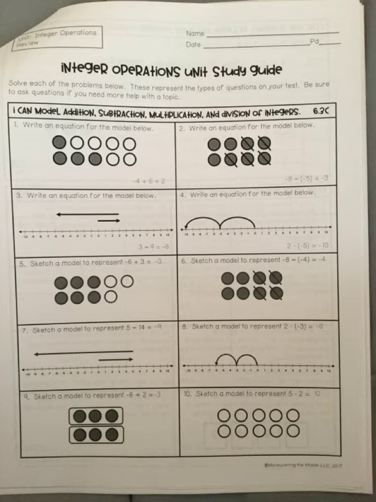Okay, so I can model addition, subtraction, multiplication, and division of integers. So what we're looking at is, remember the red for your negatives? All of those that are colored are really supposed to be red, okay? And then the other ones are going to be yellow. Those are your positives. All of your positives are yellow, so just think about that as you are working through these. Okay, write an equation for the model below.